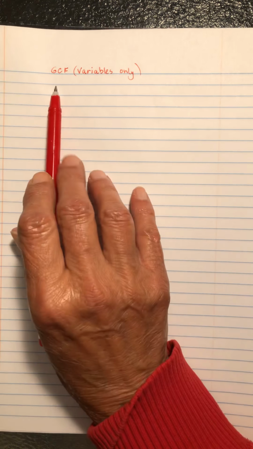Okay, folks, our lesson today is on GCF, greatest common factor, variables only. That's what your little assignment's going to be on, Delta Math. So here's a picture of what that would look like, just like class: x to the third y squared plus x times y squared.